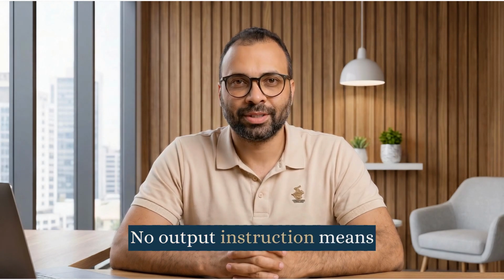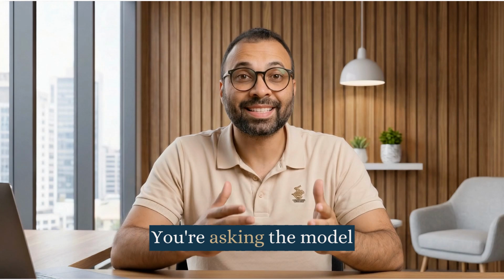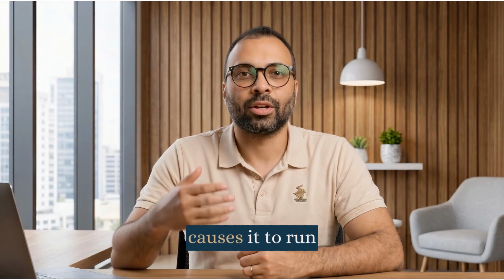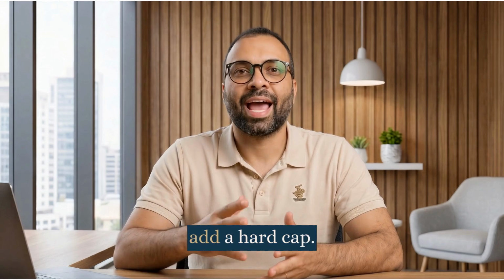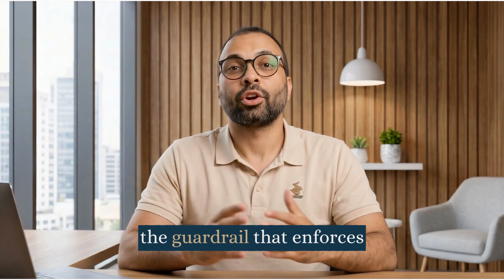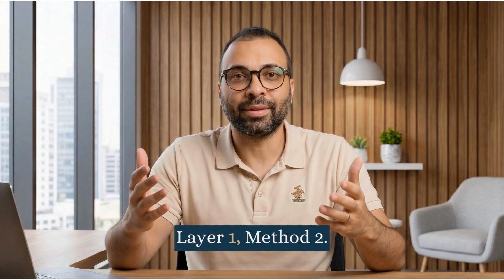No output instruction means the model decides your cost. But prompt instructions are soft control. You're asking the model nicely. What if the model ignores you? What if a jailbreak or an edge case causes it to run long? Next episode, we add a hard cap. We cover max_tokens, the guardrail that enforces a ceiling on output length no matter what. Layer 1, Method 2. See you there.